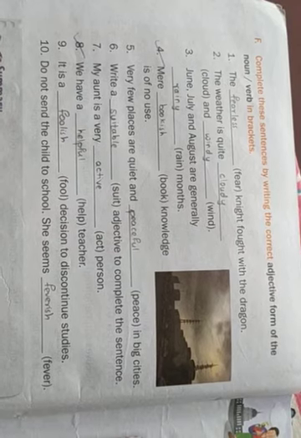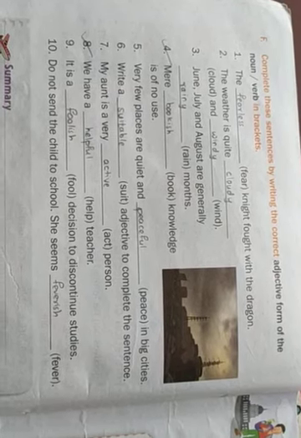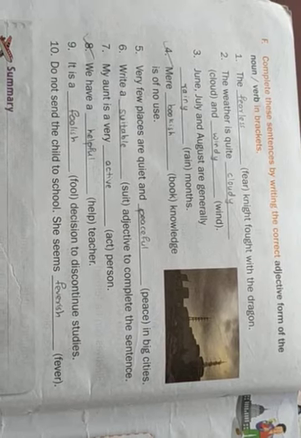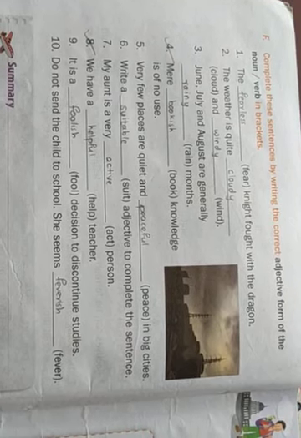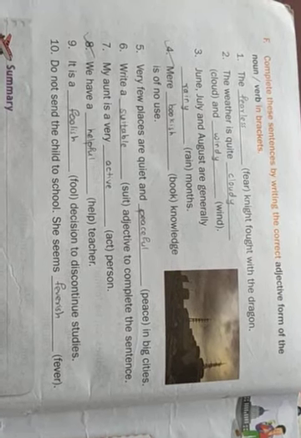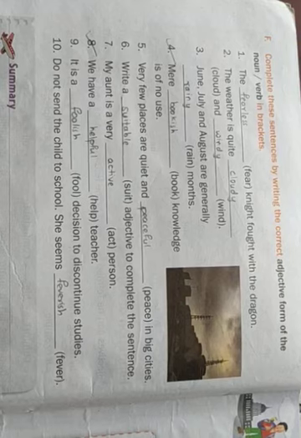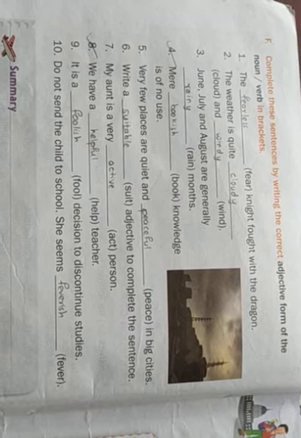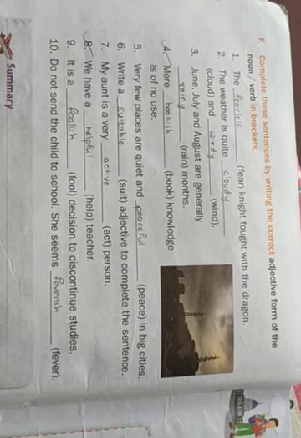Now here, a task is given. Complete these sentences by writing the correct adjective form of the noun or verb in the brackets. So in each sentence, in the bracket, a noun or verb is given. We have to write its correct adjective form. The first one: the dash (fear) knight fought with the dragon. Here, we have to make an adjective from fear and we have to add less to fear. So it becomes fearless.